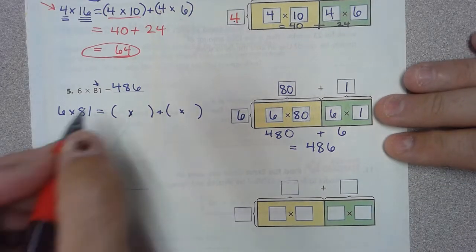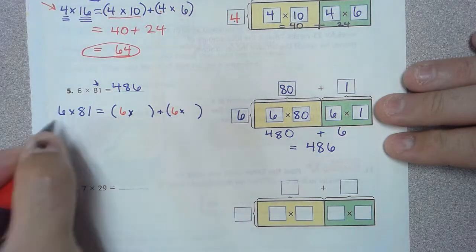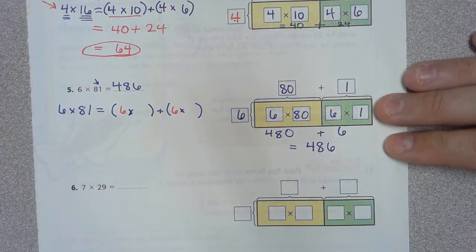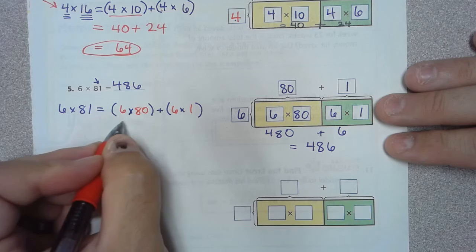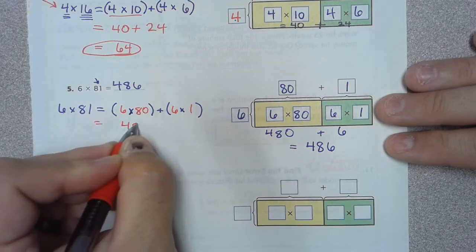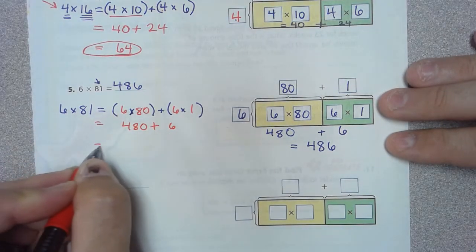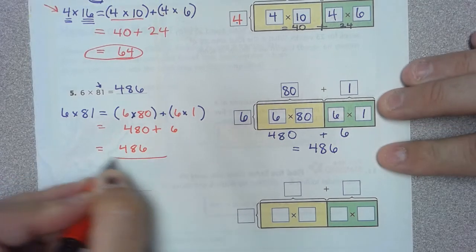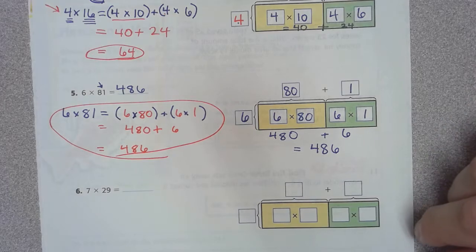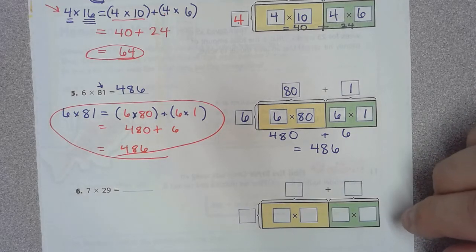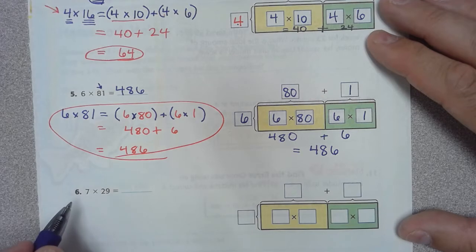All right. And then we're going to put a 6 in here because that's our single digit. And then how do we split up 81? 80 and 1. Now let's do the multiplication on that. We already said 480 plus 6, which equals 486. I'm telling you guys, this right here, this is middle school stuff. Eventually they'll have a letter in there. It might be like X times whatever, but it's getting there.